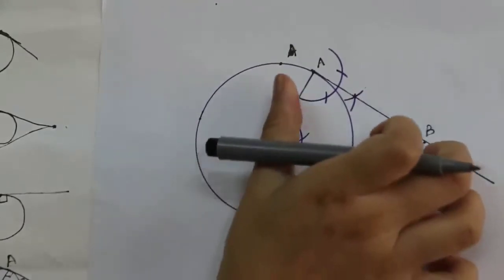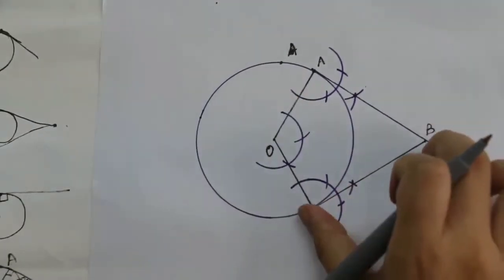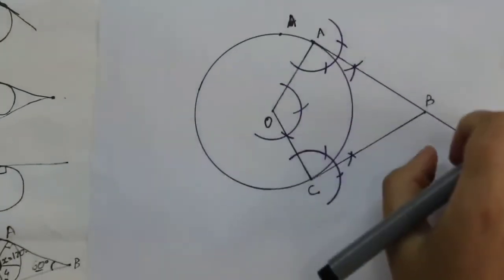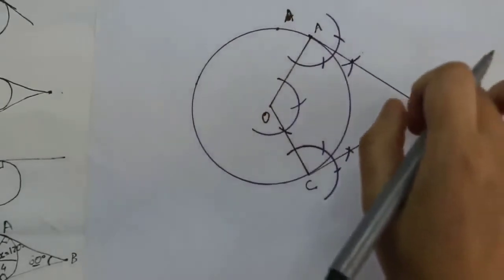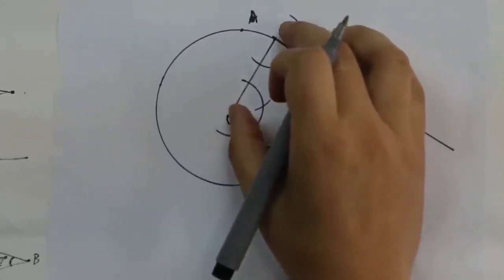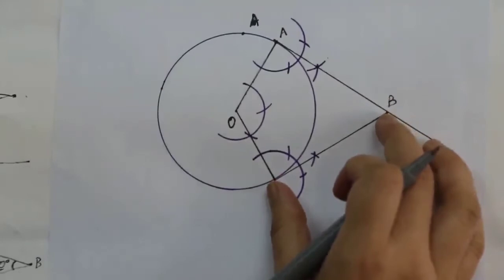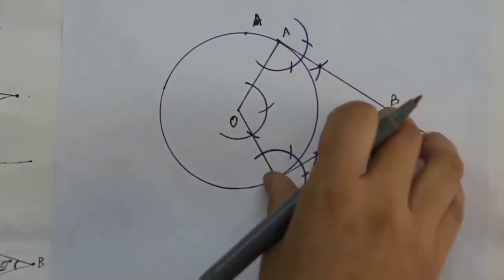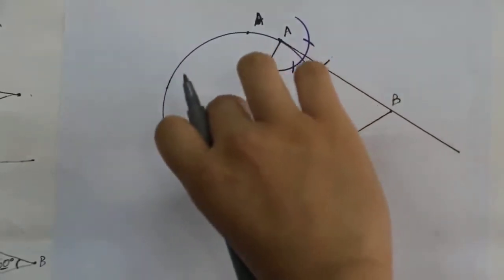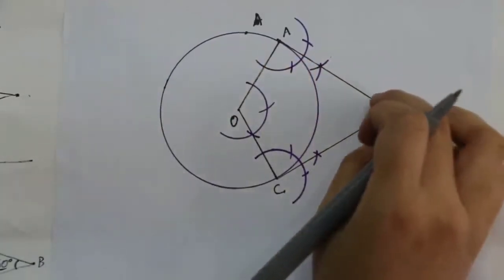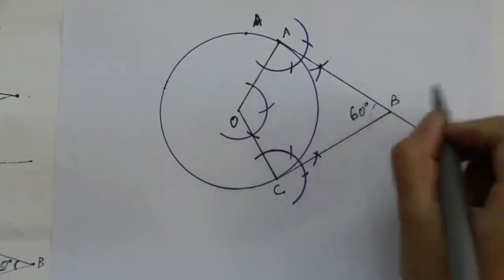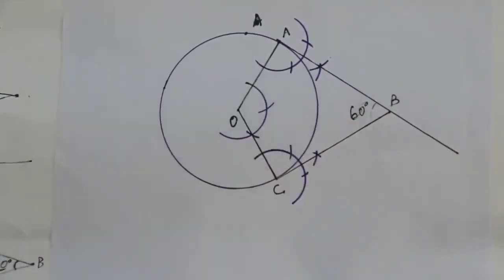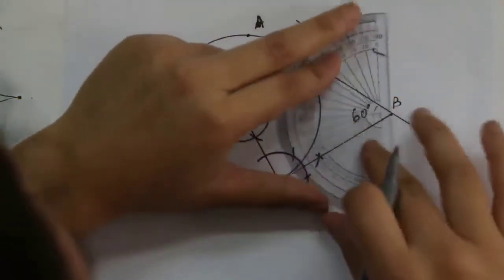So you see this BA and BC, they are tangents to this circle, and they make 90 degree with the radius. This BA is a tangent making 90 degree with the radius OA. Similarly, BC makes an angle 90 degree with CO. So this is your 60 degree by constructing from here. You can check whether it's 60 or not from your data.